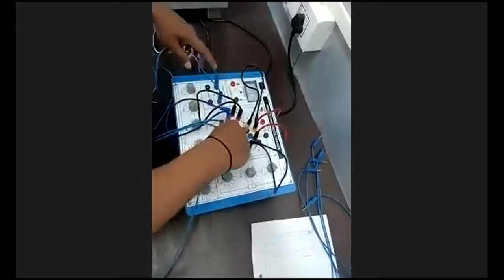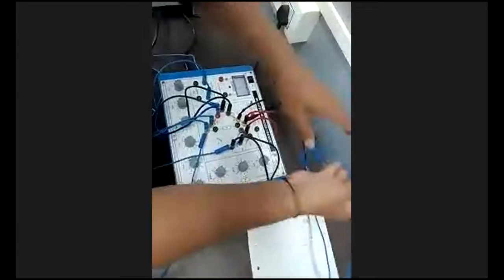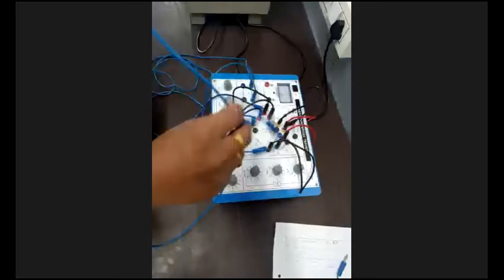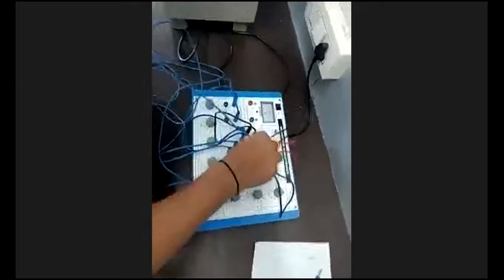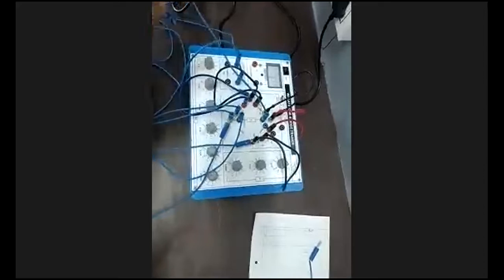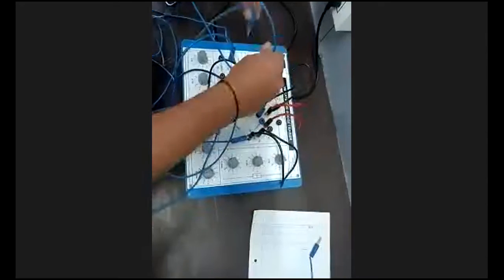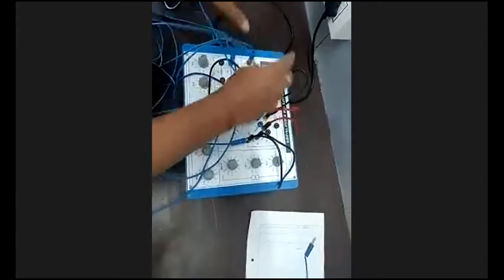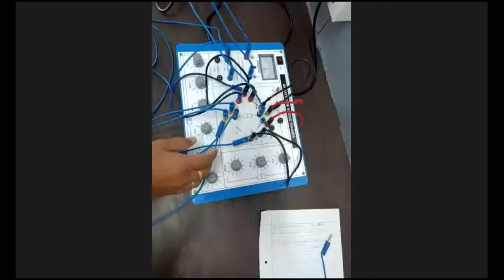The galvanometer connection is left. Now I will take two patch cards. Here, one terminal, another terminal connect here. Then the positive and negative you have to connect here, on the upper sides.